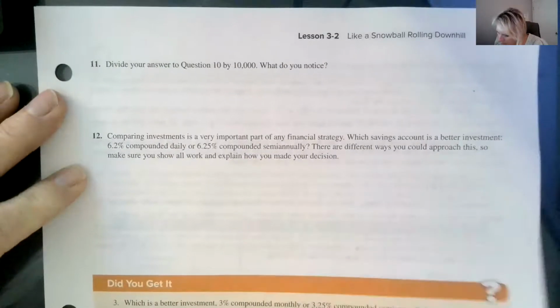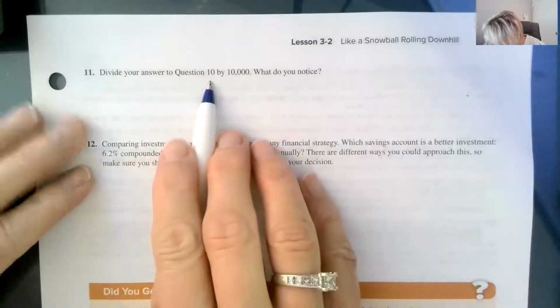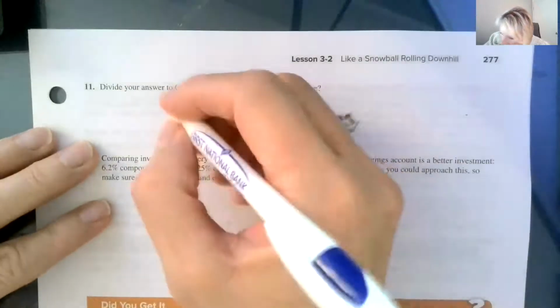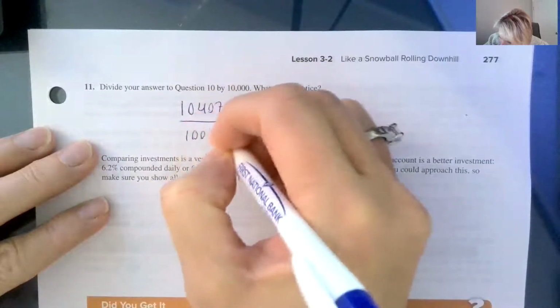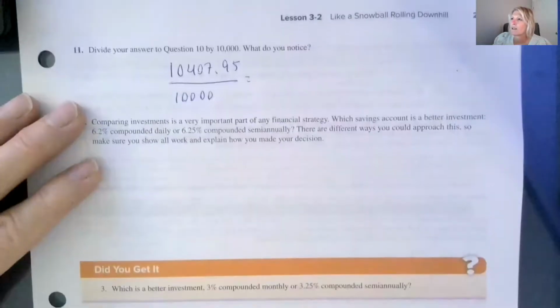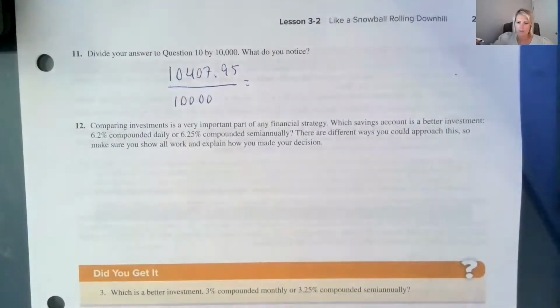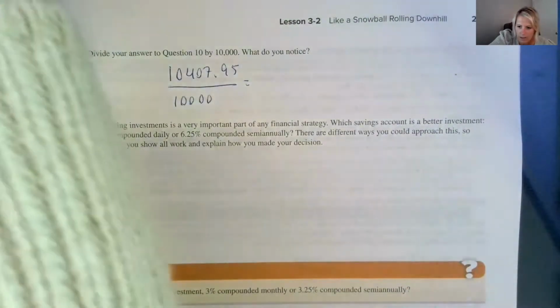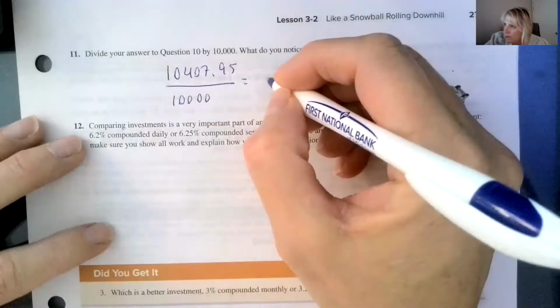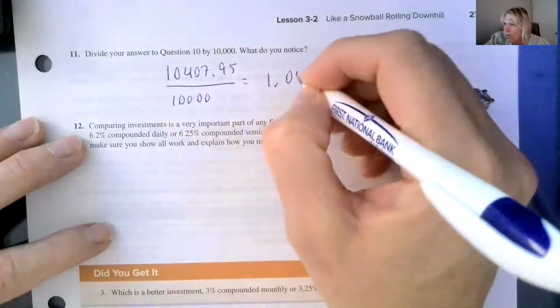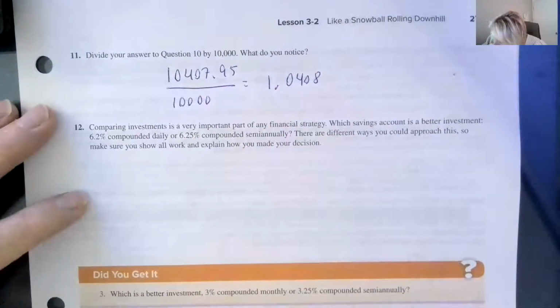Number 11 says, divide your answer to question 10 by 10,000. So 10,407.95 divided by 10,000. Okay, I'm going to take that value and divide by 10,000. Interesting. We get 1.0408.